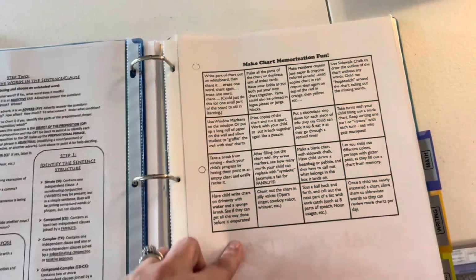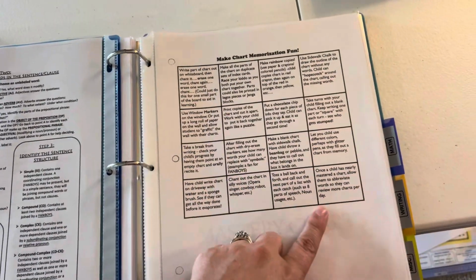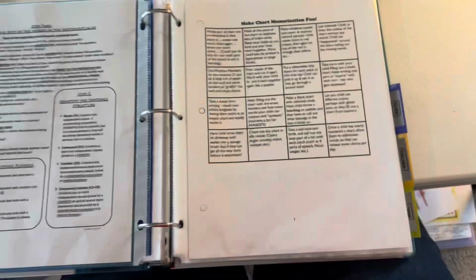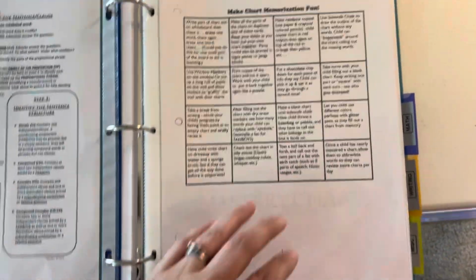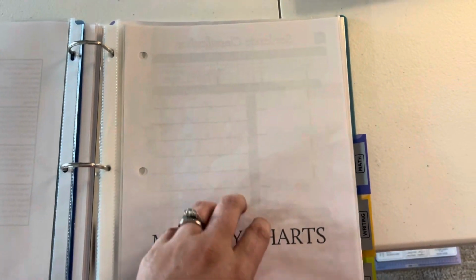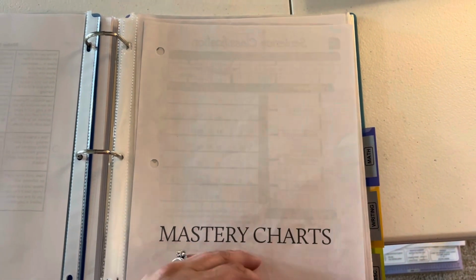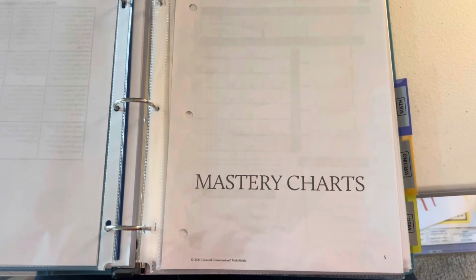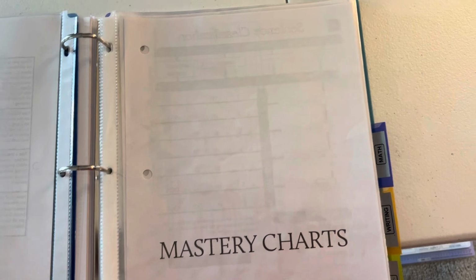This page I found, it's just different ways to make charts fun, because charts can be a little not fun. So we can find different ways to practice these charts, because we really want to drill these charts in and really familiarize ourselves with them. The first year, I would say focus on chart A more than anything, but you will want to familiarize yourself with the others. And we'll talk each week in class about what charts are important and when.